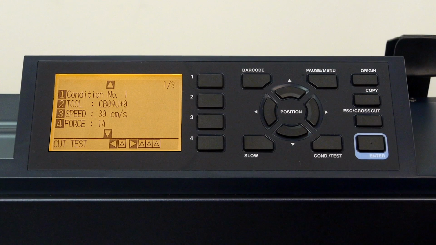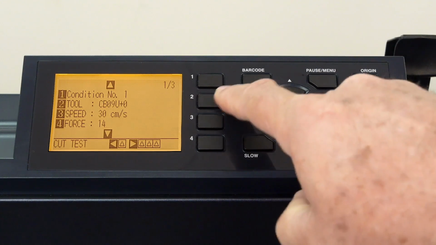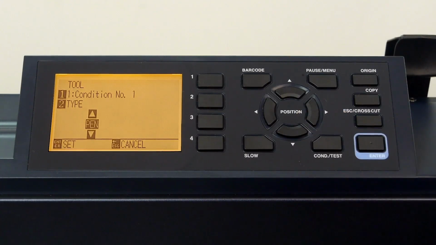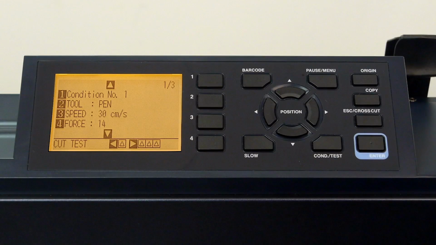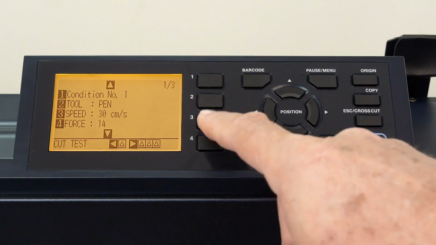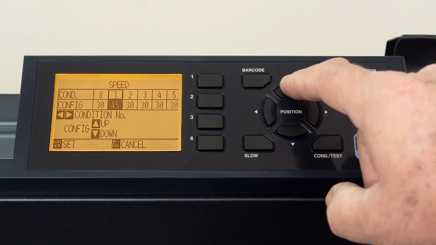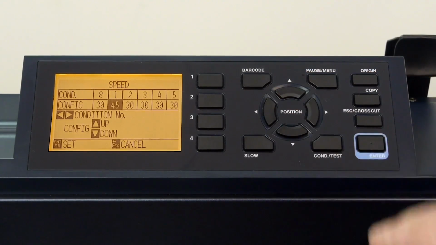As mentioned, let's now configure this condition for plotting. First, we'll change the tool to Pen by pressing the 2 key. Use the down arrow key to set the tool to Pen, and press Enter to accept the value. Let's next set the speed by pressing the 3 key. We can use the arrow keys to increase the speed, and then press Enter to accept the value.